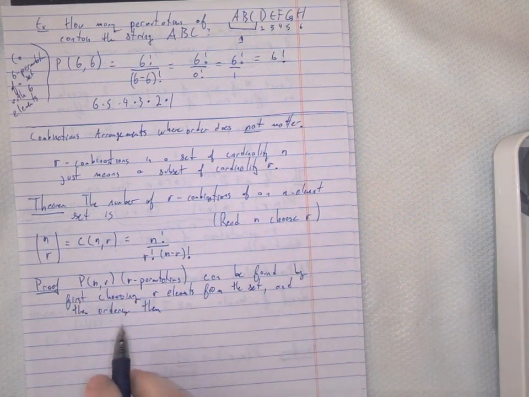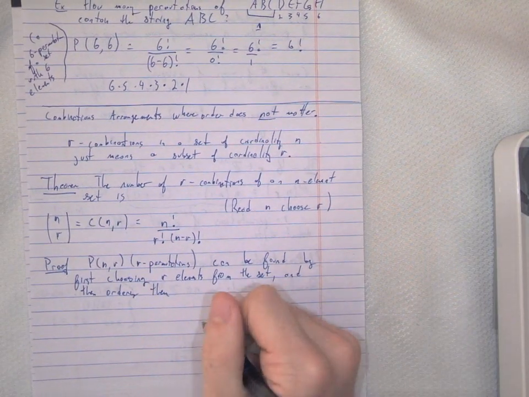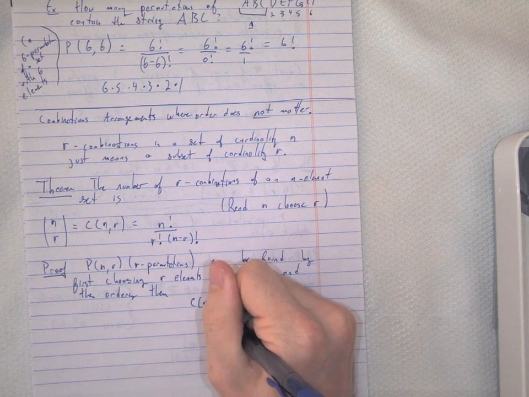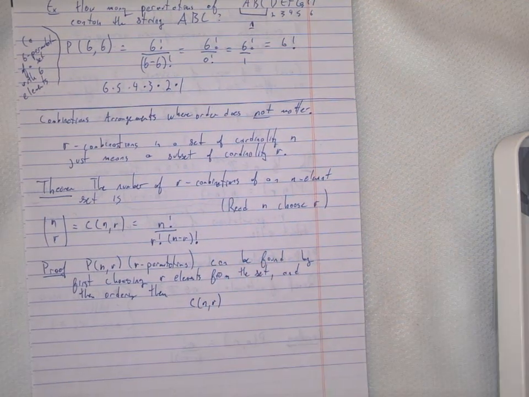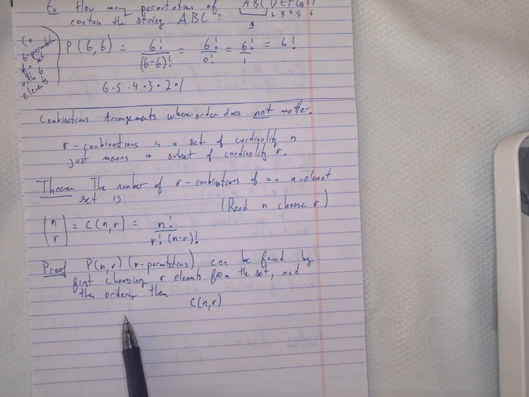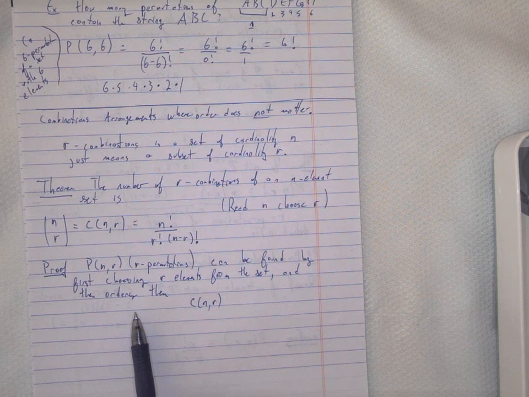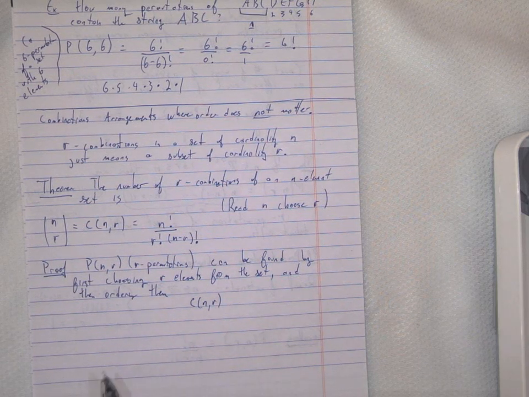So the number of ways to choose R elements from the set is going to be C n R. And then how many ways can I order an R element set? Well, orderings are permutations. So what I'm looking for is an R permutation of R.